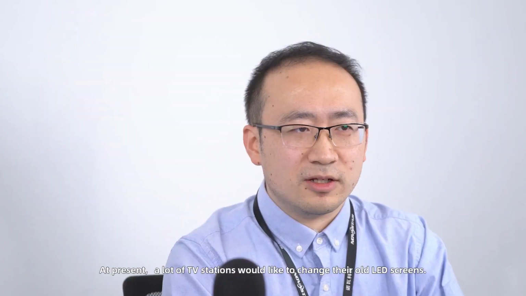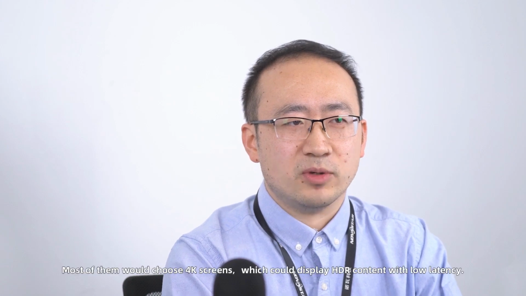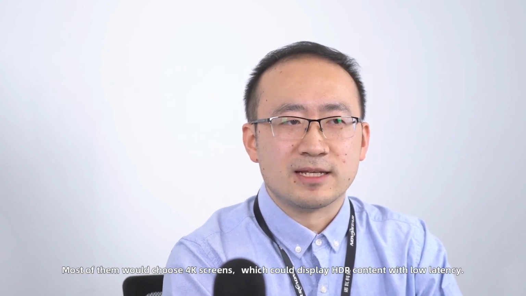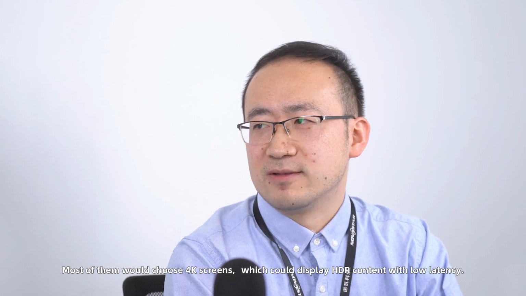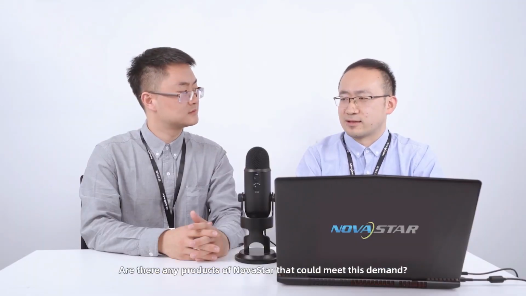At present, a lot of TV stations would like to change their old LED screens. Most of them would choose 4K screens, which could display HDR content with low latency. Are there any products of NovaStar that could meet this demand? Actually, 4K UHDR and UHD all support this function, but they need to work with 8S or 18S Plus receiving cards together.